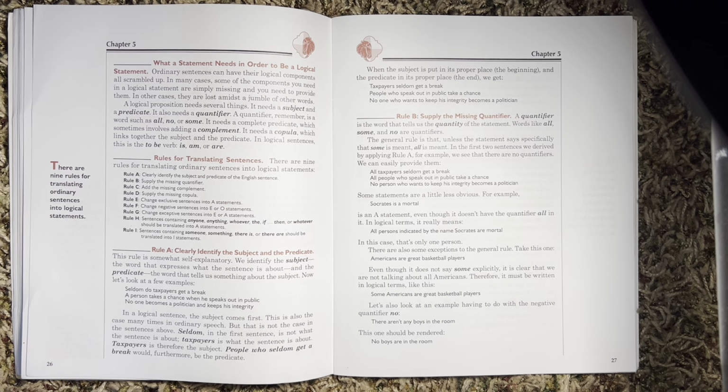All taxpayers seldom get a break. All people who speak out in public take a chance. No person who wants to keep his integrity becomes a politician. Some statements are a little less obvious. For example, Socrates is immortal is an A statement, even though it doesn't have the quantifier all in it. In logical terms, it really means all persons indicated by the name Socrates are immortal. In this case, that's only one person.